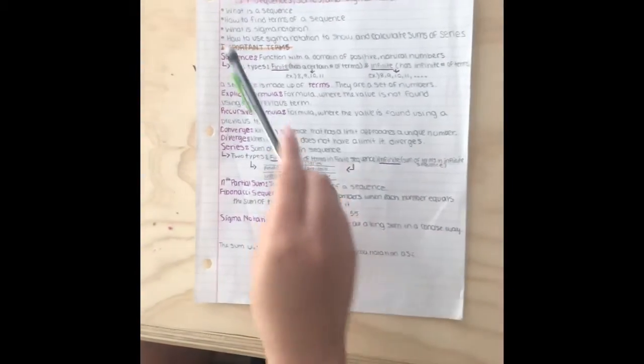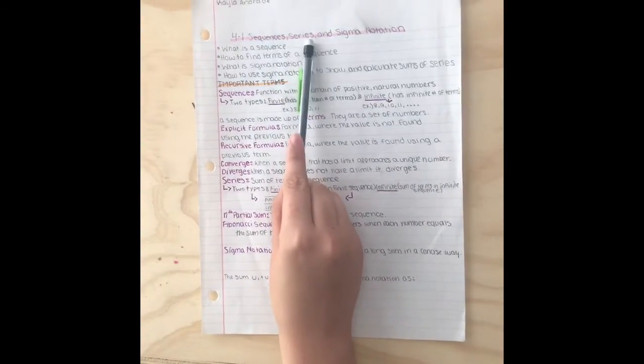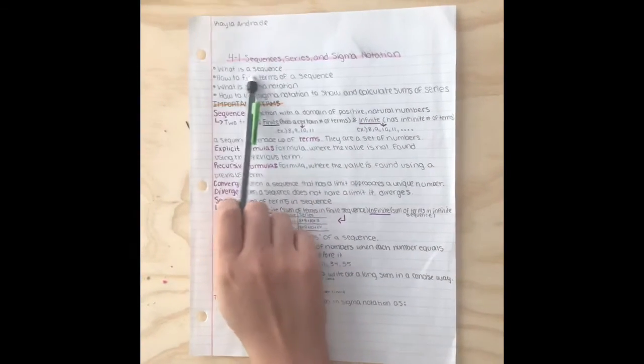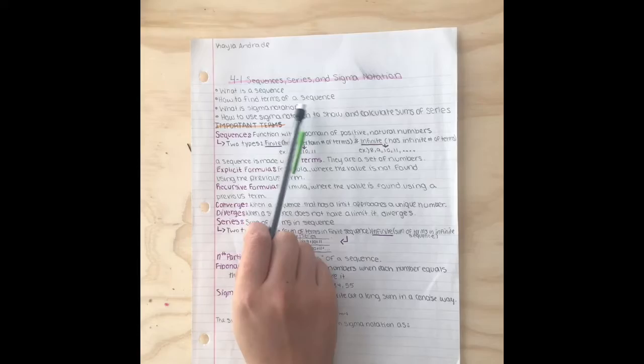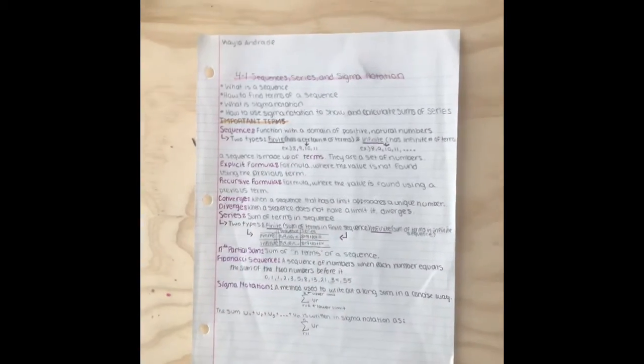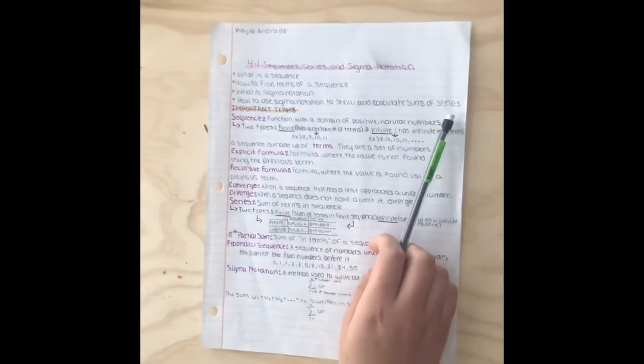Hey guys, so we're going to be learning about sequences, series, and sigma notation. In this lesson, we're going to learn what a sequence is, how to find the terms of a sequence, and what sigma notation is, and how to use it to calculate sums of series.